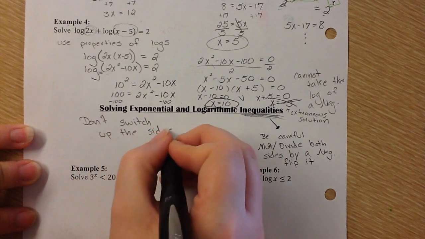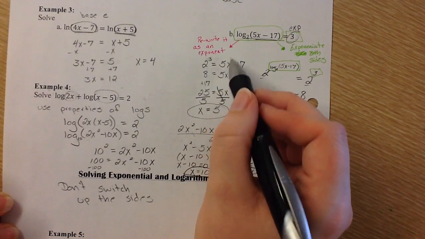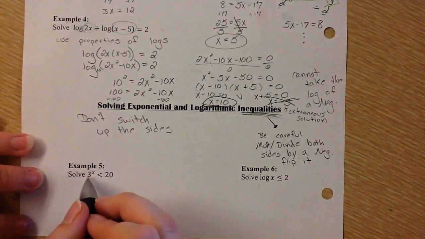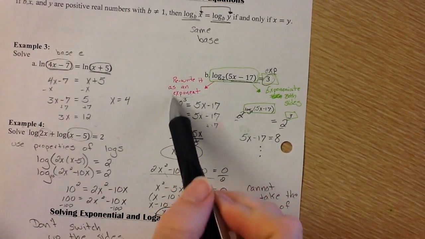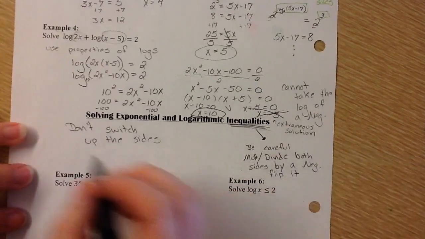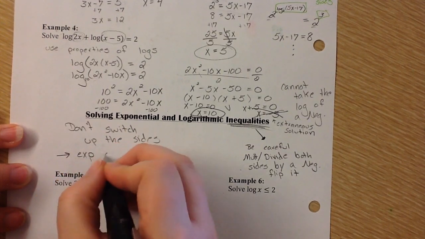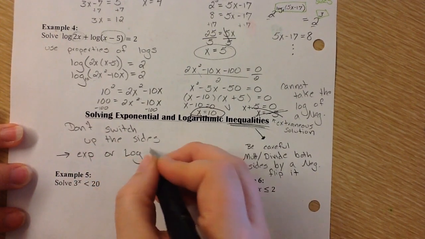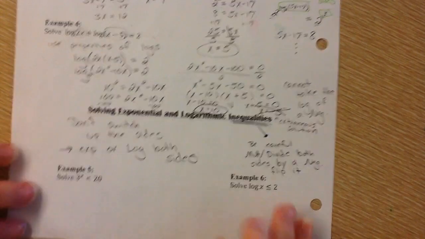What I mean by that is with an equality, we can very easily flip-flop what's on one side and what's on the other, because it's an equals, it doesn't matter. We can't do that on an inequality, so I would really encourage you not to rewrite it as an exponent, because we normally tend to flip-flop the sides when doing it that way. So I would highly encourage you to just exponentiate or log both sides on how to solve these.